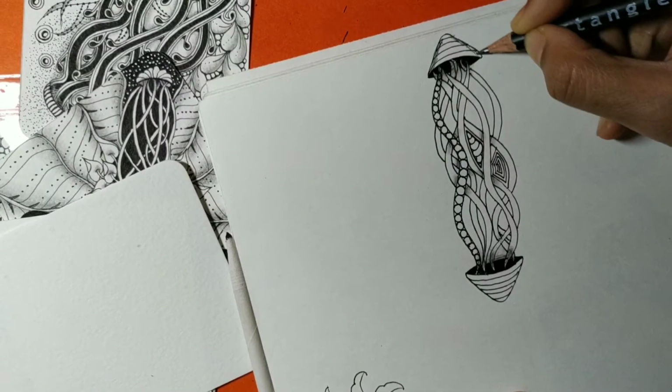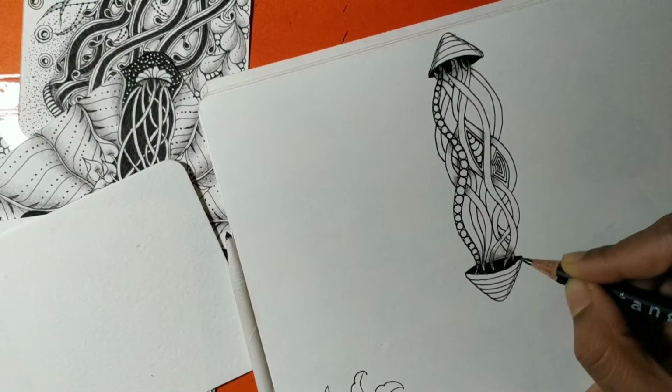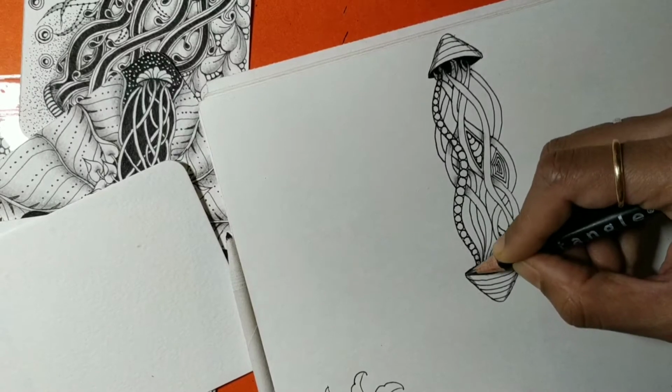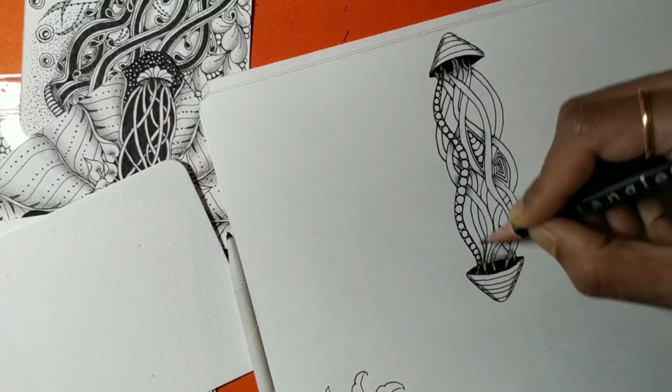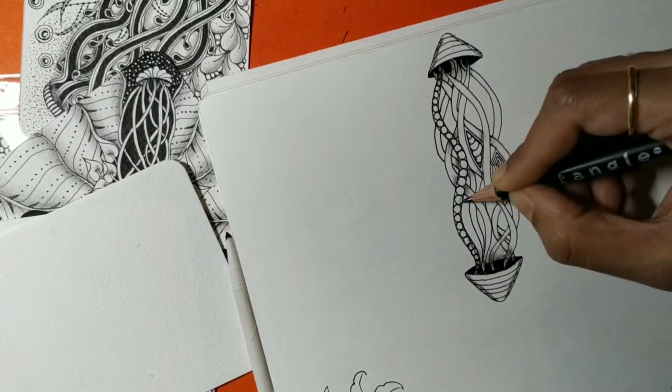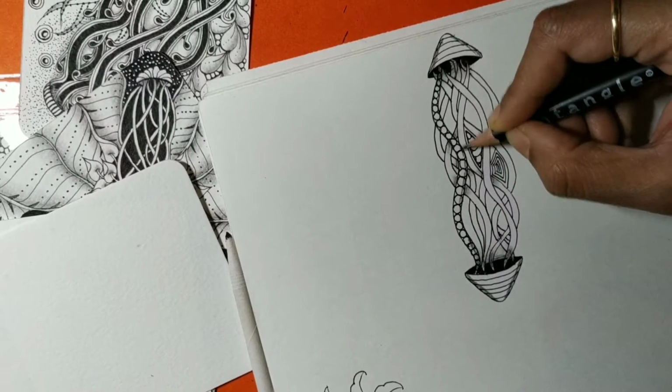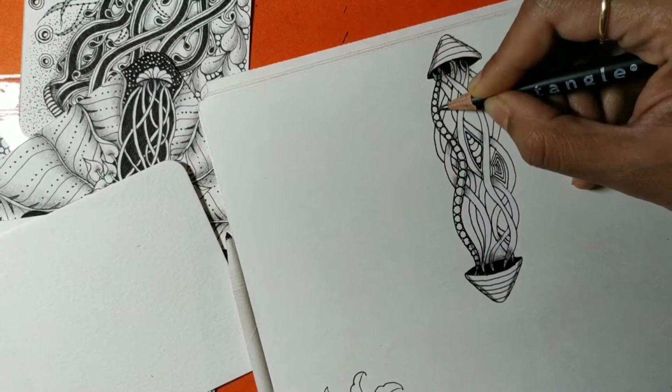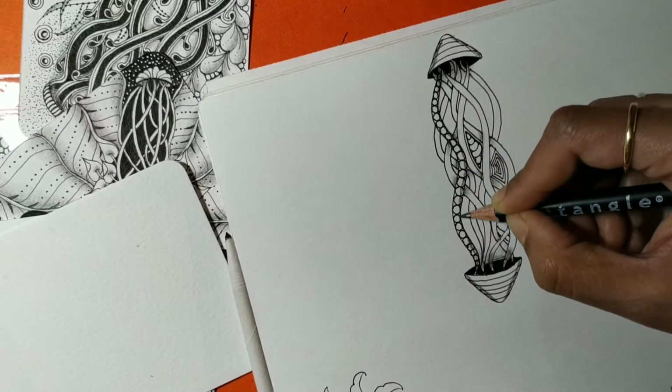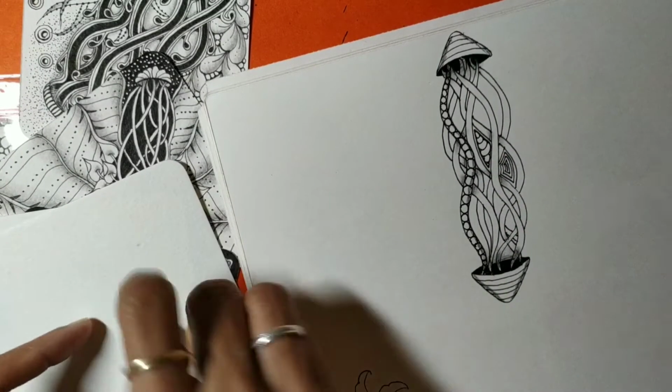You have created a variation. Just some graphite at the corners, and then just blend it in.